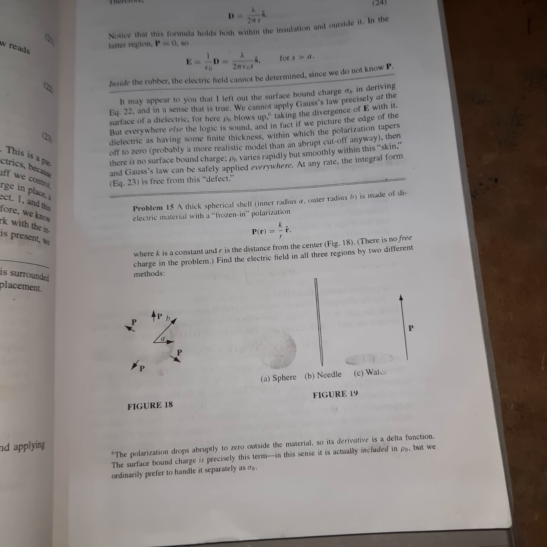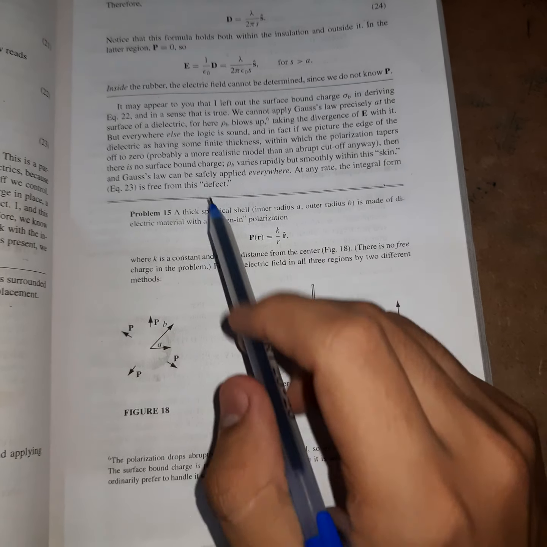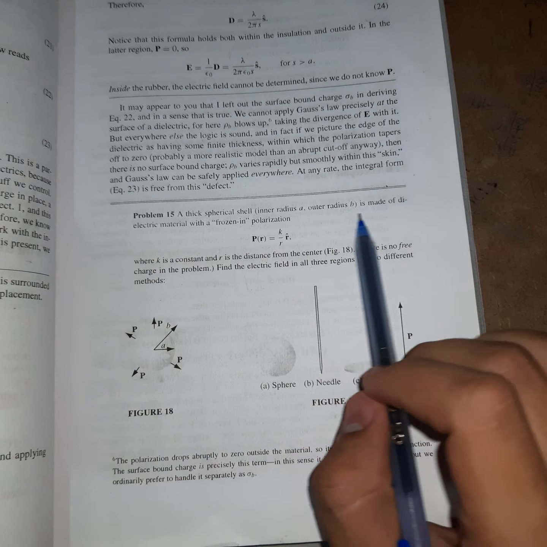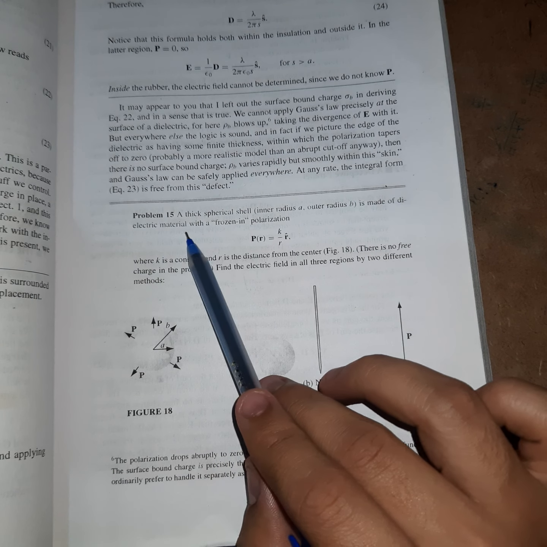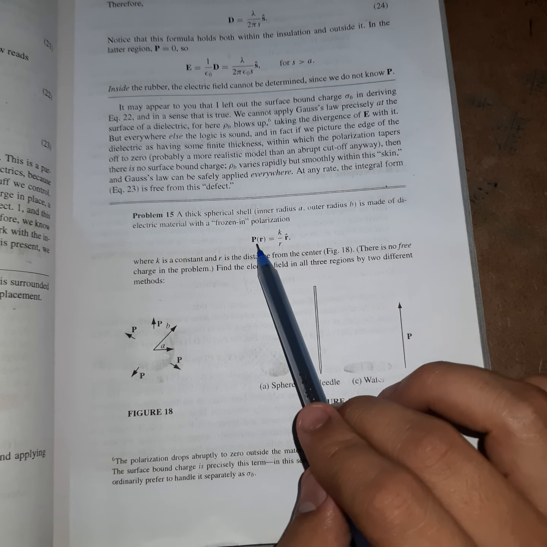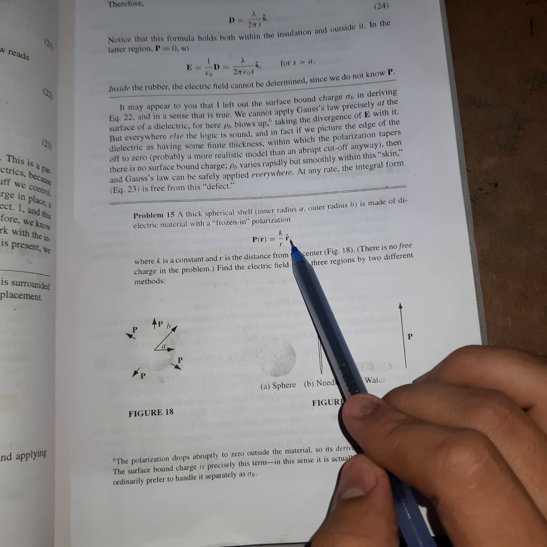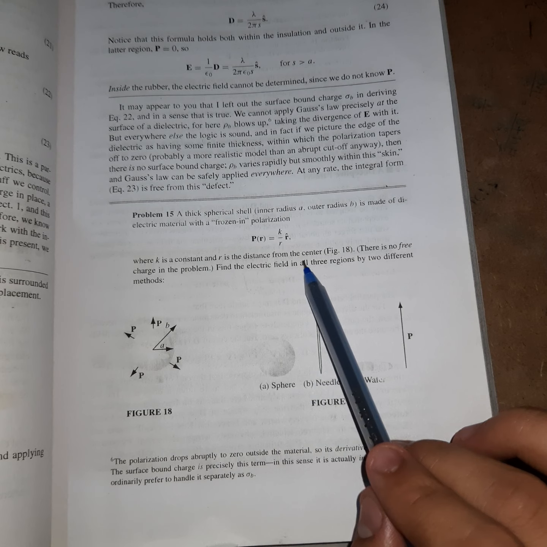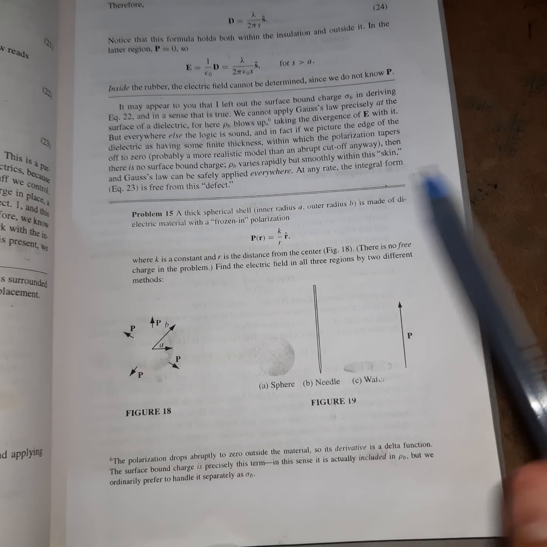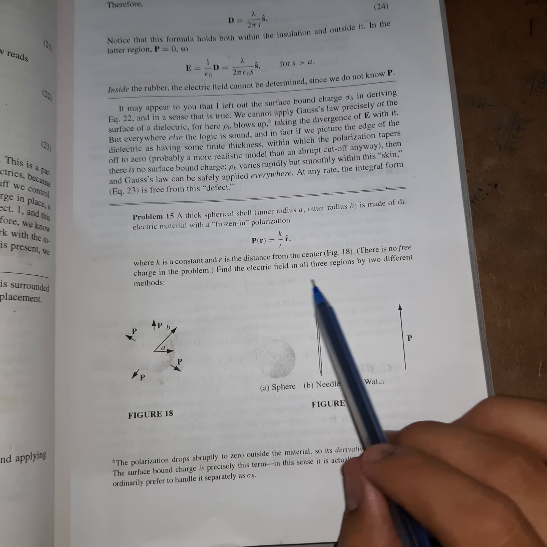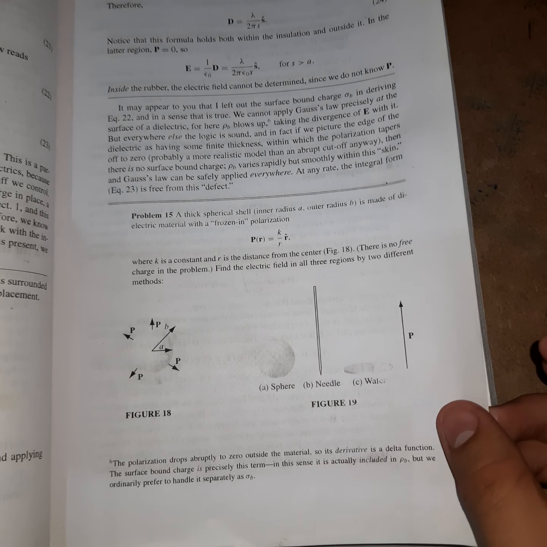Now let us start problem number 15, which says: a thick spherical shell, inner radius A, outer radius B, is made up of dielectric material with a frozen-in polarization, P equal to K upon R in the direction of R cap. K is constant, R is the distance from the center, and there is no free charge. Find the electric field in all regions by two different methods.